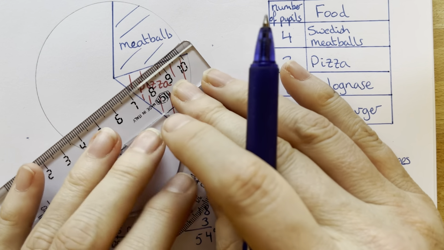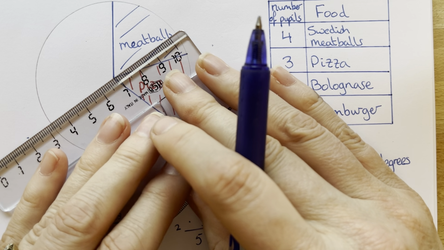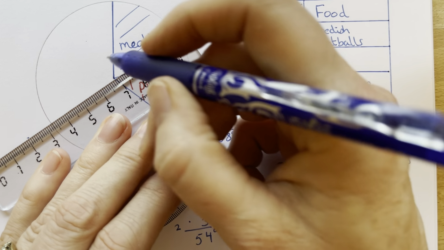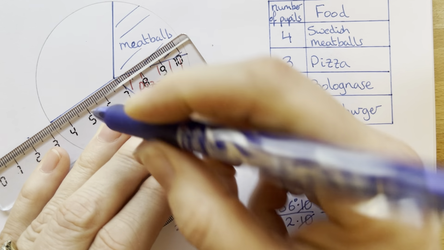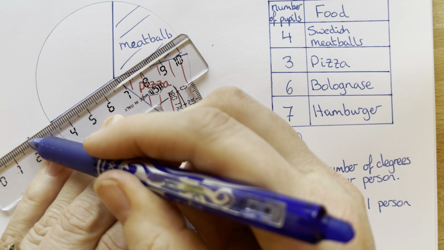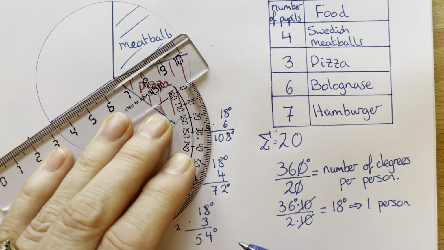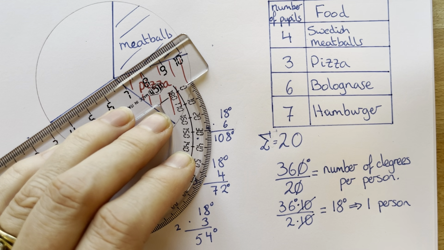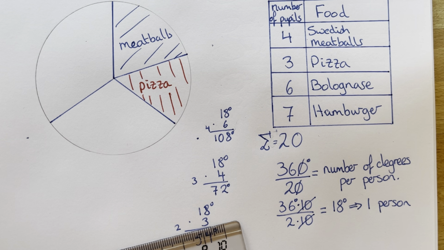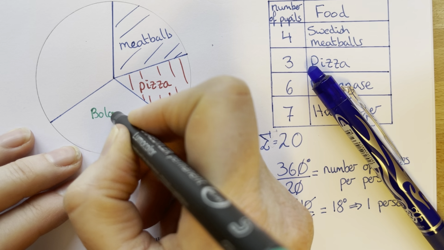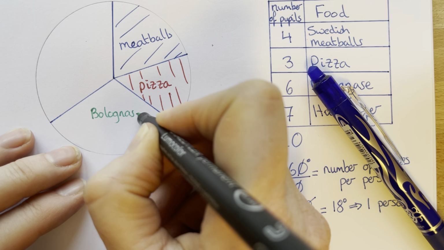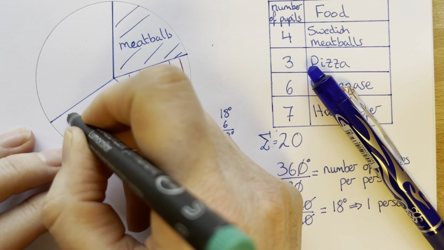Now we have 108 degrees. Go from the center point. Just go to the edge of the circle. Here is our guideline, but we don't go all the way out there. We just go to the edge of the circle. And now we take a different color pen, and this was our bolognese. And we sketch that in a different color.